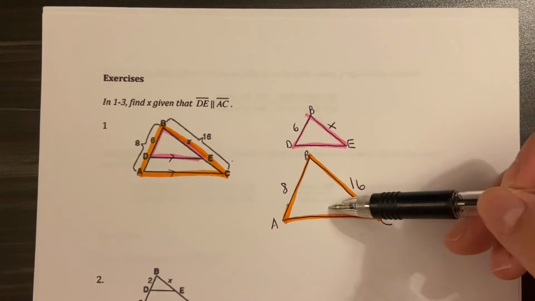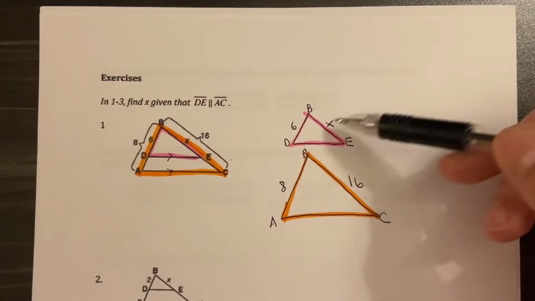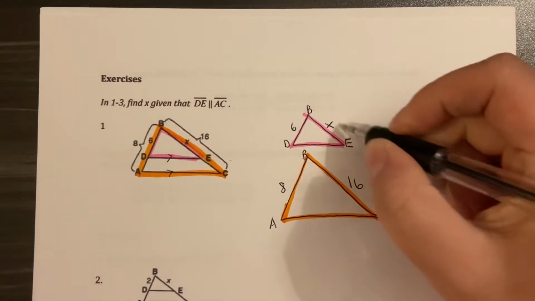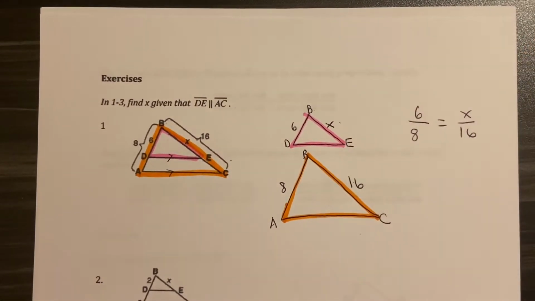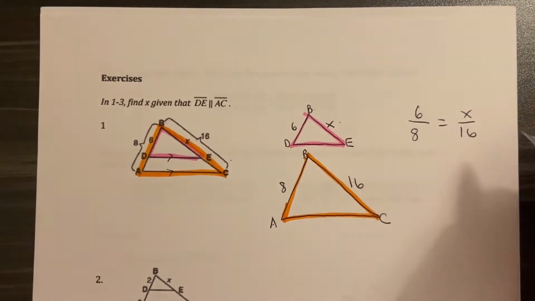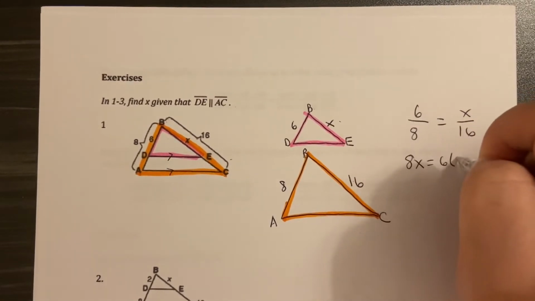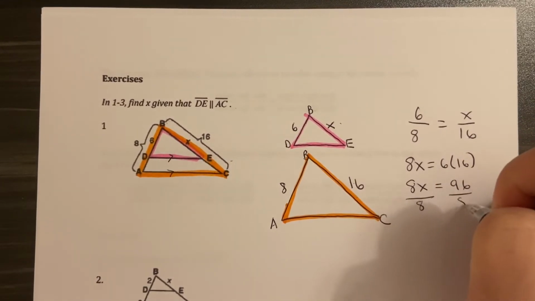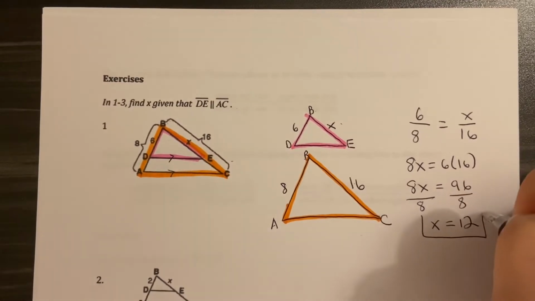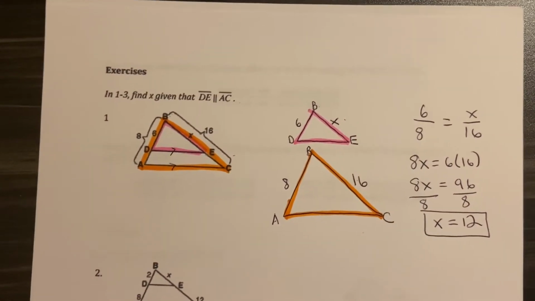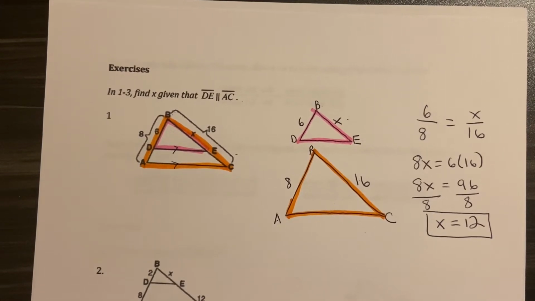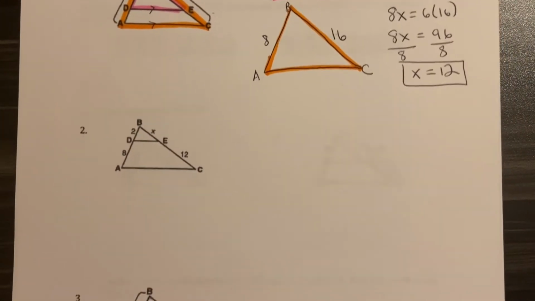Because now, since I know they're similar, I can just set it up, and they set up right above each other. So 6 over 8 is going to equal X over 16. And then from there, I can solve that super easily by cross multiplying. Then I would get 96 divided by 8, and I get 12. Okay, I'm going to do that same process for everything on this page, and you'll see that this method works every single time, of sketching the triangles separately.